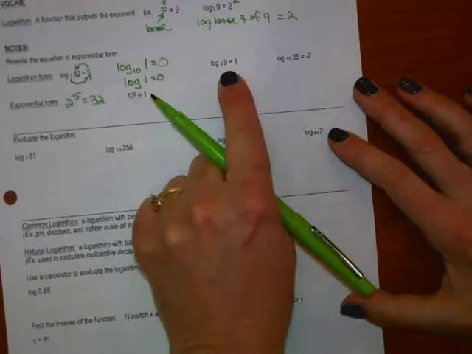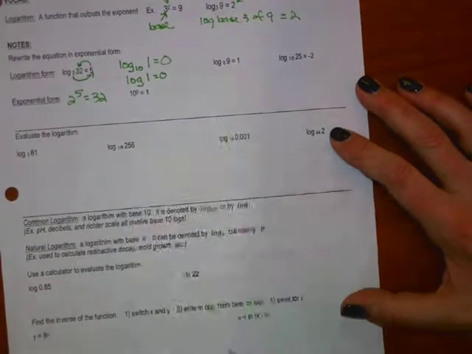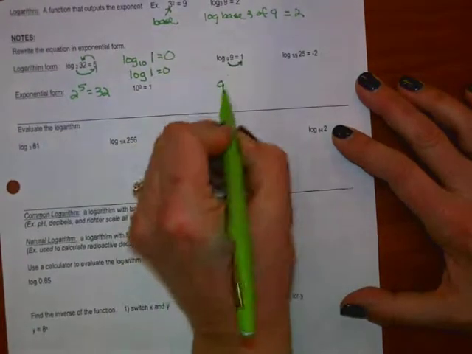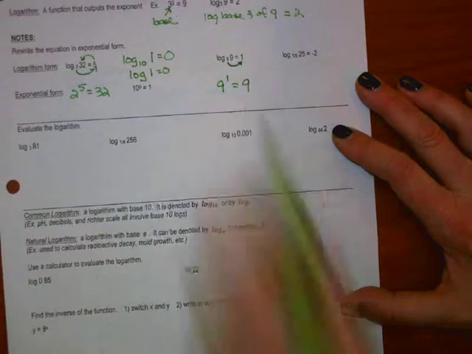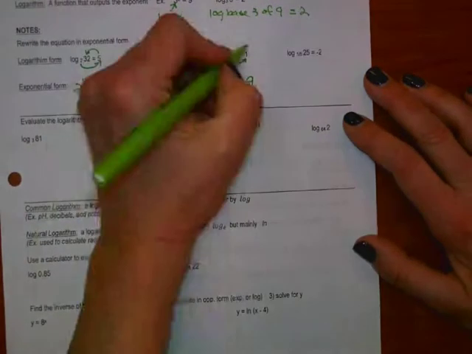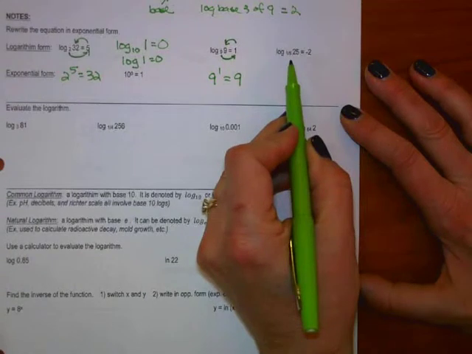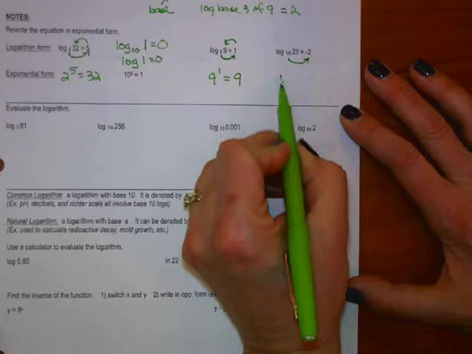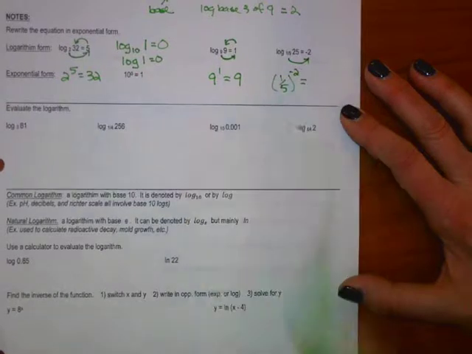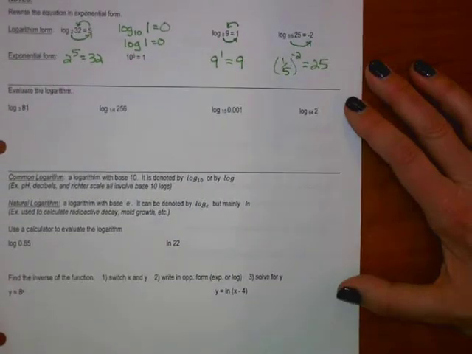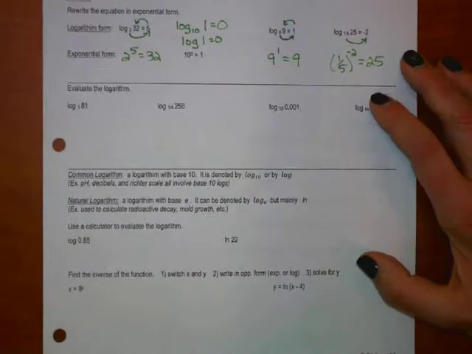All right, let's write this in exponential form. What's the base number? So I'm going to go 9 to the what? 9 to the 1 equals what? 9. Easy enough? Okay. It doesn't matter that the base number is a fraction. It's cool. We can have a fraction. So it's going to be 1/5 to the negative 2 equals what? And do we know that to be true? Yeah, we do. Okay. How do you feel about that? So that's going to be part of what you're going to be doing, making sure you know how to rewrite them.